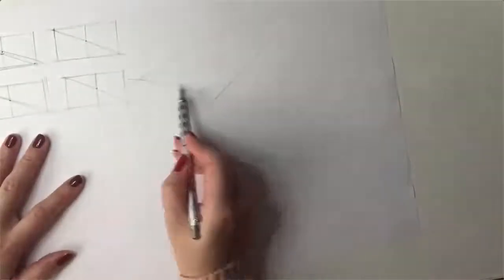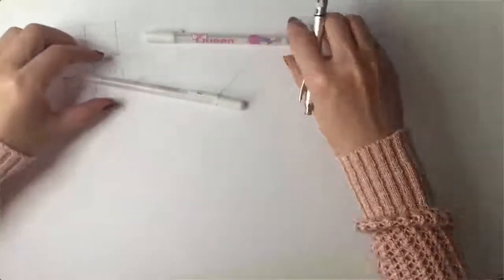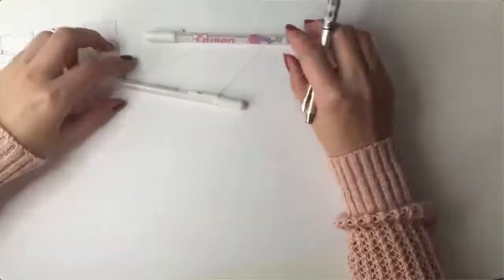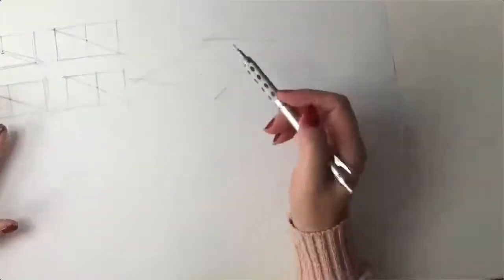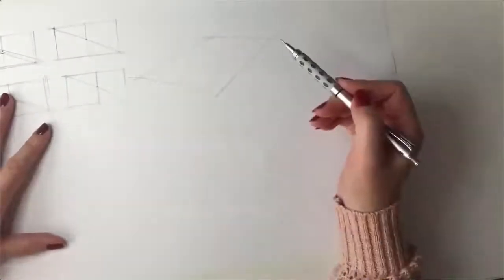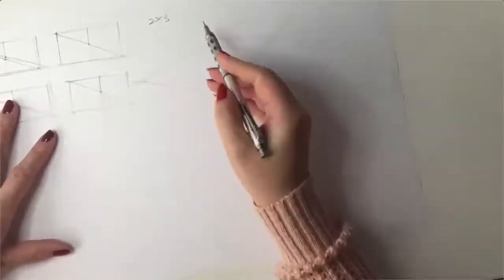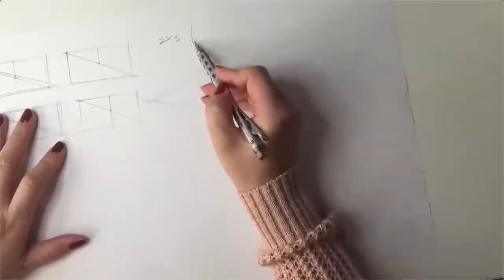And we also have this line in front already. If you want to do another line, make sure these two are converging. And then for the project you are drawing, let's say you need to make a 2x3 grid.